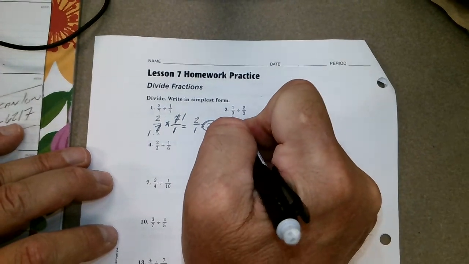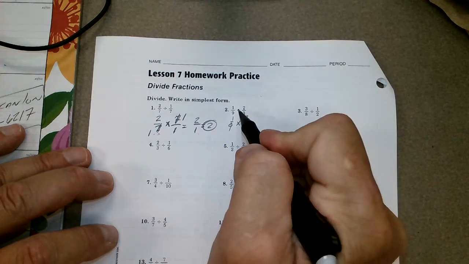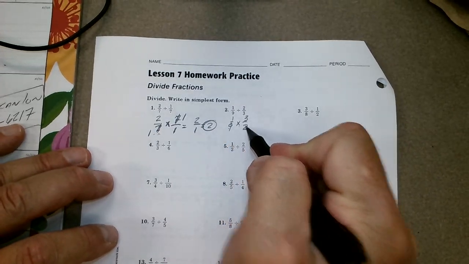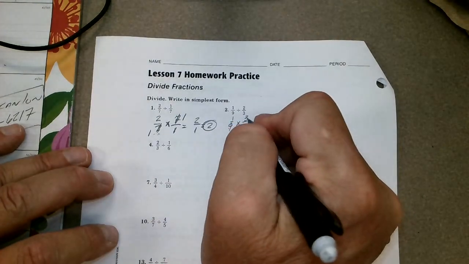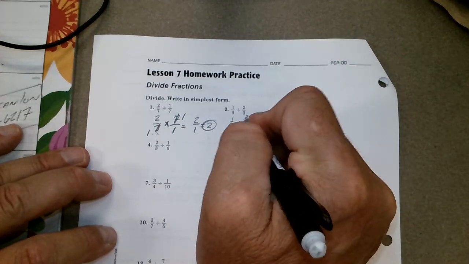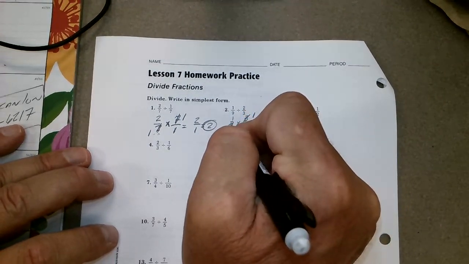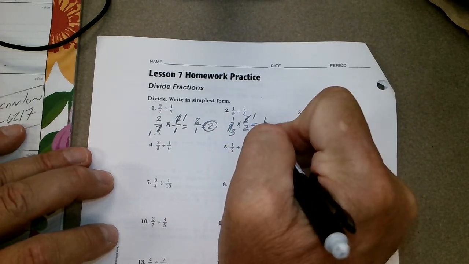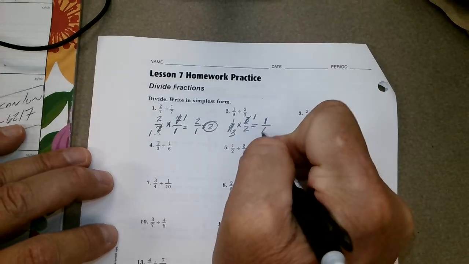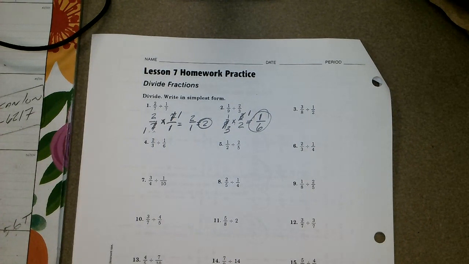Number 2, 1/9 times 3/2. Keep, switch, flip. We're looking for factoring. There it is. There's our compatible numbers. 3 goes into 3 once. 3 goes into that 3 times. I have nothing but 1s as my numerators. 1 times 1 is 1. 3 times 2 is 6. And we circle our final answer.